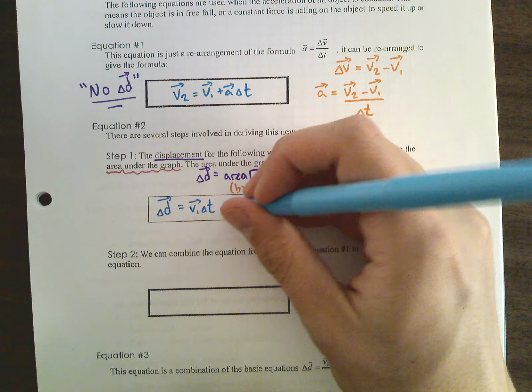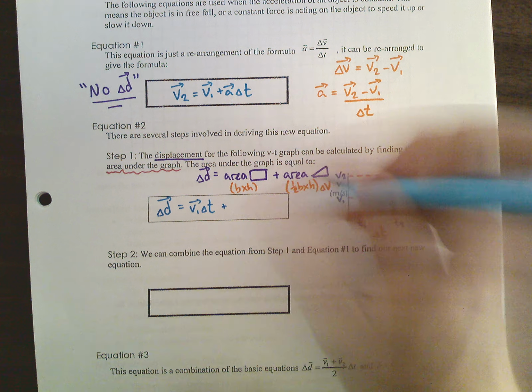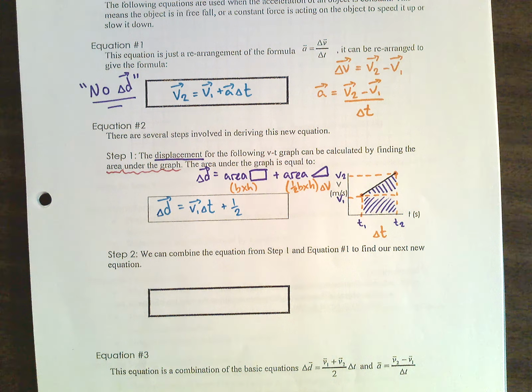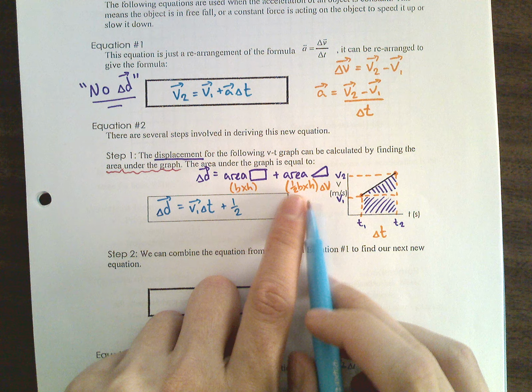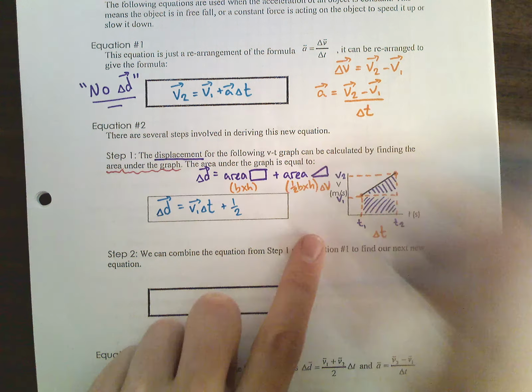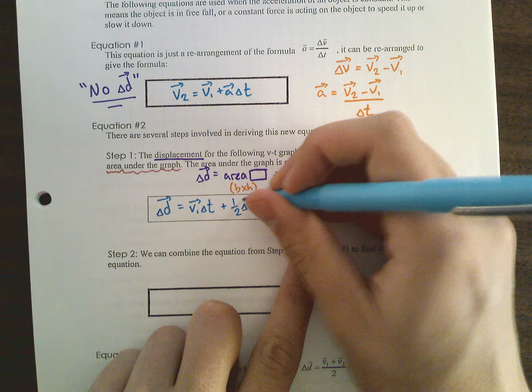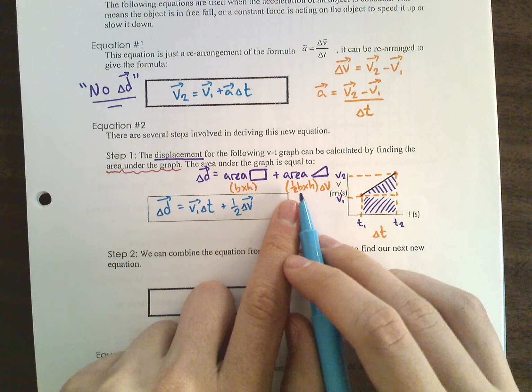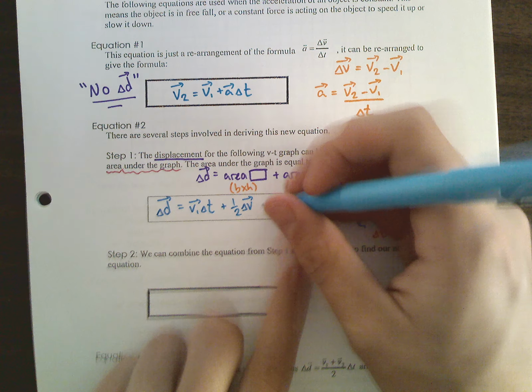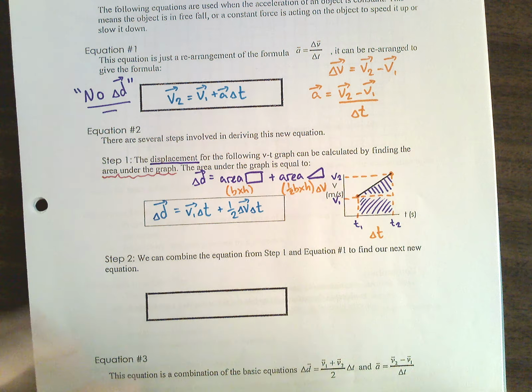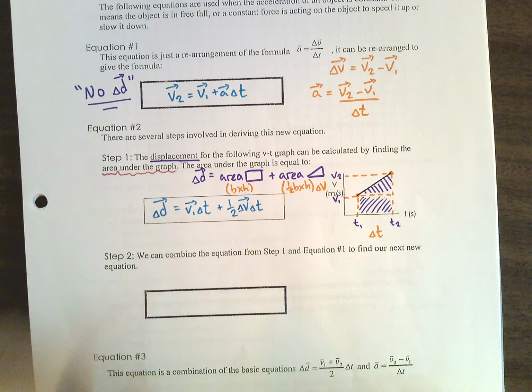Now our area of the triangle is 1/2 times the base times the height again. But in this case now, it changes, and we have that the height is V2 minus V1, which is delta V, and the width, or the base, is the same thing. It is still delta T. That has not changed. So there we have it.